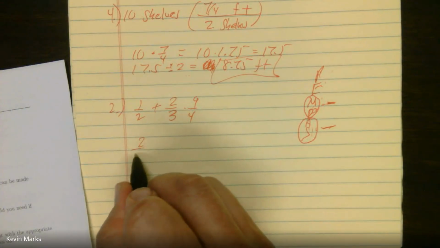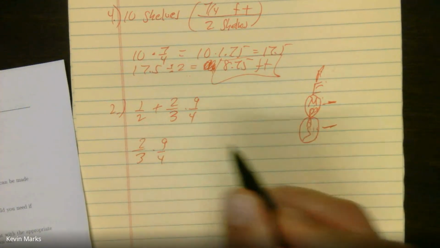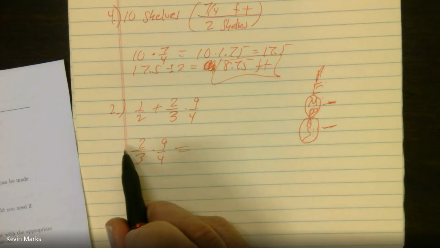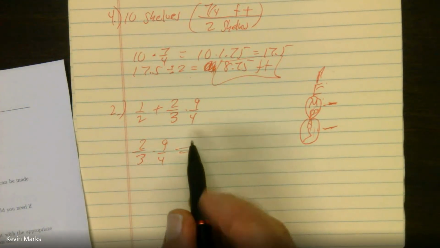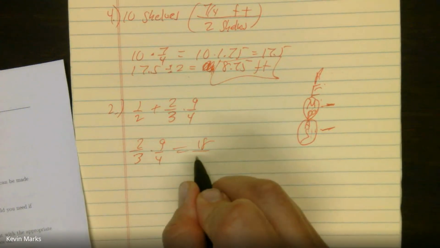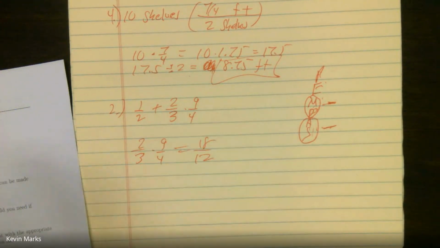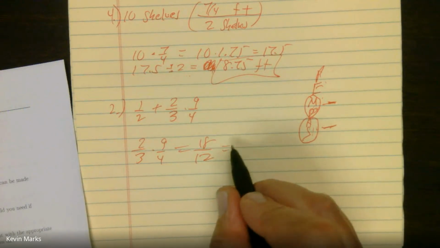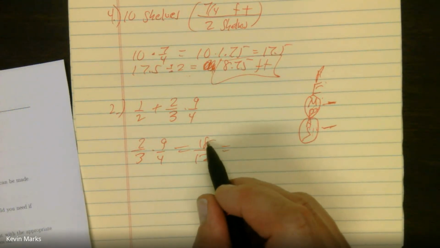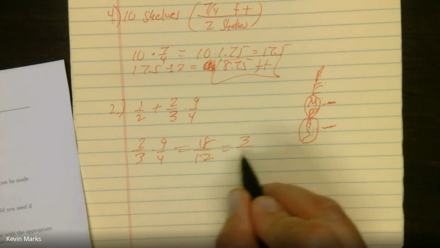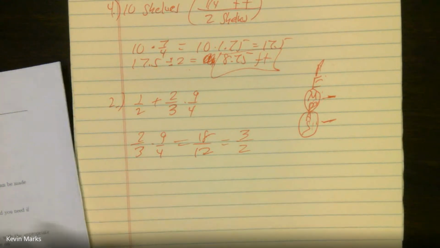So let's go off to the side, and you would multiply these first. I know most people like to multiply across. So 9 times 2 is 18. Then the bottom, 3 times 4 is 12. You could run with that, or you could reduce this, right? Because you reduce it by 6. 6 goes into 18 3 times, but 6 goes into 12 twice.